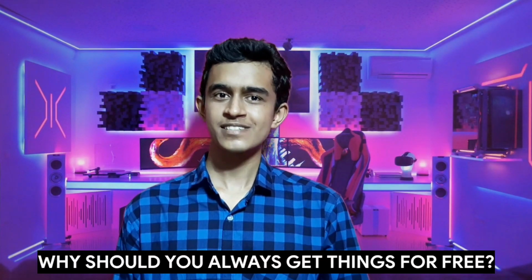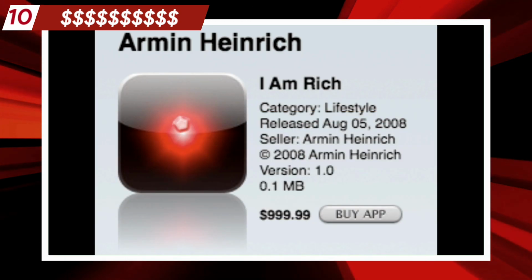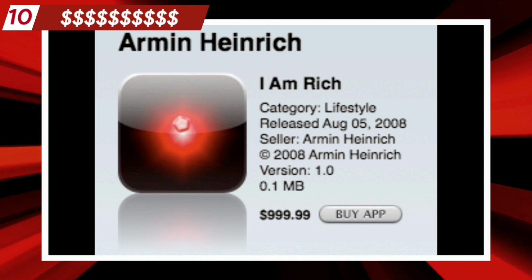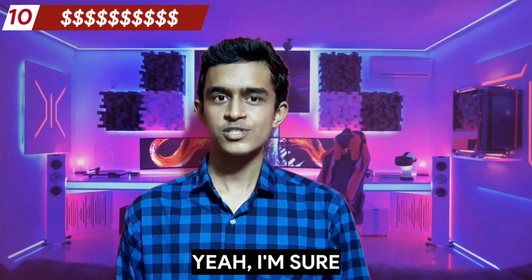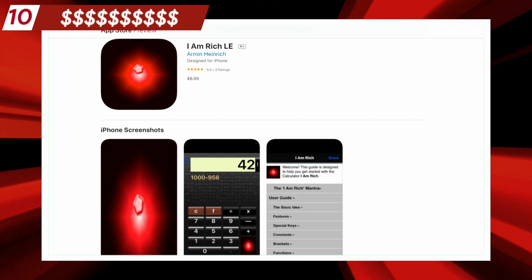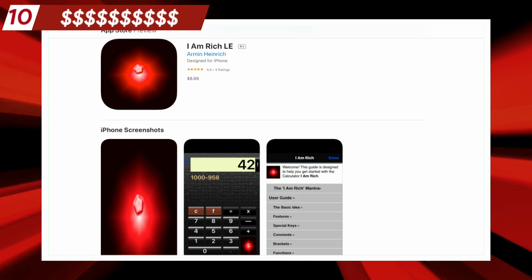Okay, why should you always get things for free? Let's get a bit expensive. In 2008, an app worth $1,000 was released on the Apple App Store called I'm Rich by developer Armin Heinrich. Yeah, I'm sure he will be rich, since he sells his app for $1,000. And just after a few days, it was removed from the App Store. But the developer, after a few years, came up with another app called the I Am Rich LE, maybe the light edition, for $8.99. Those apps absolutely do nothing. It is to show people that you can afford such expensive apps.